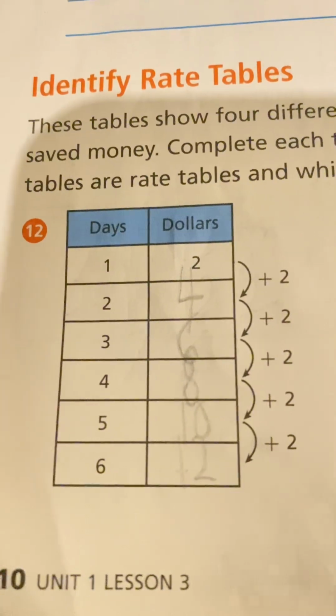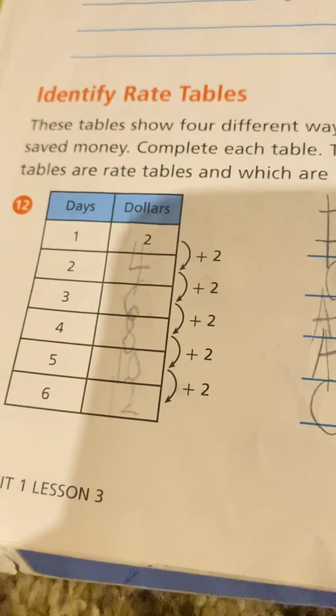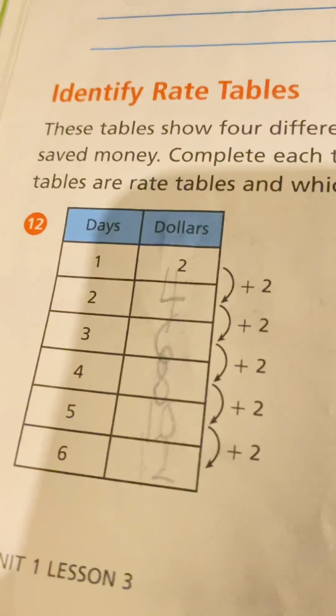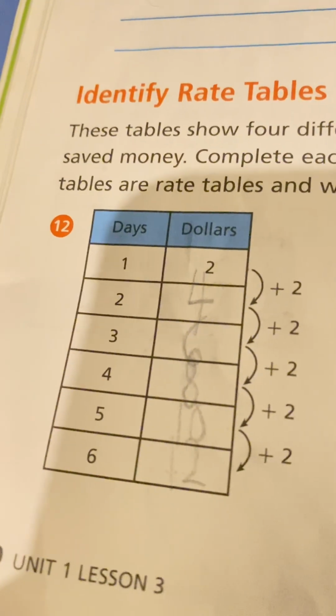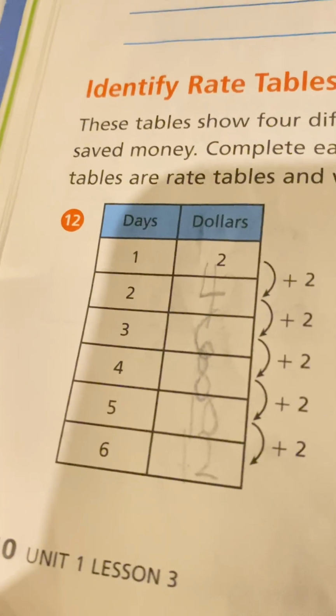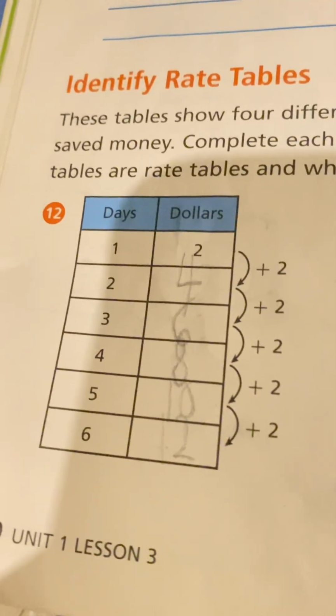Now for over here, it's the same thing, except with a different person. Let's do a different scenario. Let's say Ned put $2 in his bank every day. That would mean that in day 1, he would get $2 in his bank. In day 2, he would get $4 in his bank. On day 3, he would get $6 in his bank.